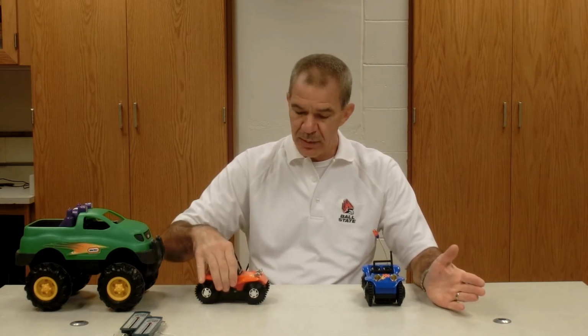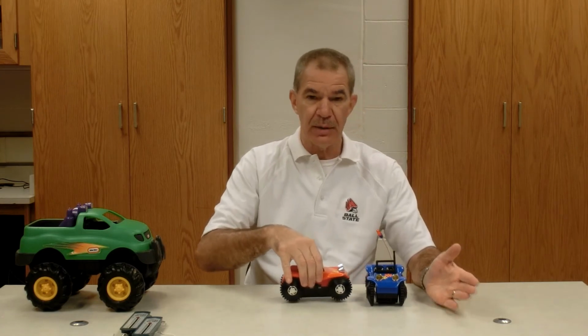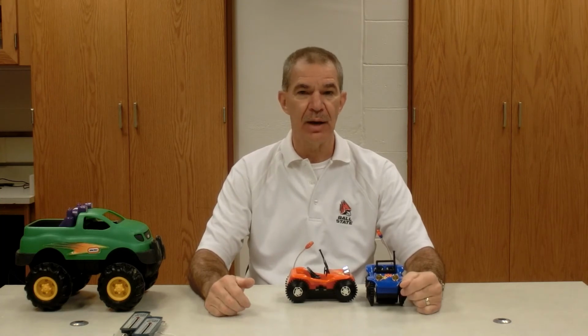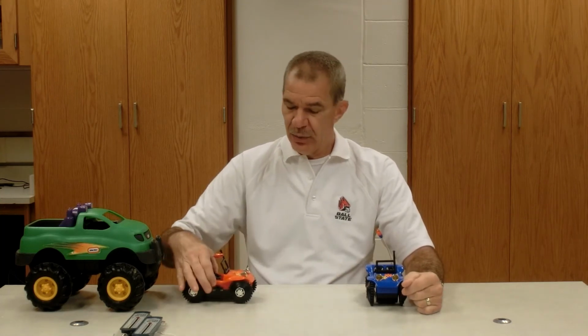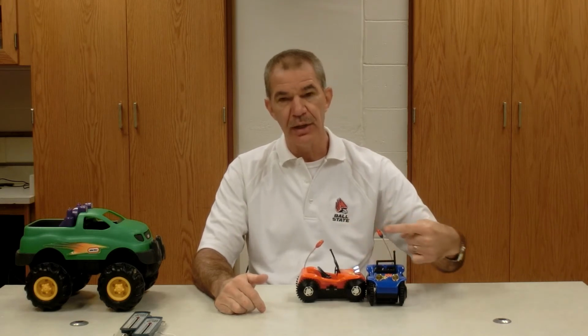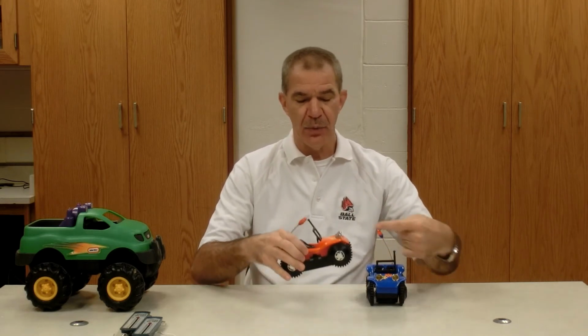However, Newton's third law says it doesn't matter if you're moving or not. If one object puts a force on a second object, the second object puts a force back on the first object that's equal in magnitude but in the opposite direction. So when the red dune buggy puts a force to the right on the blue, the blue dune buggy puts an equal amount of force on the red that's to the left. That force that's on the red dune buggy stops it, or at least slows it down.